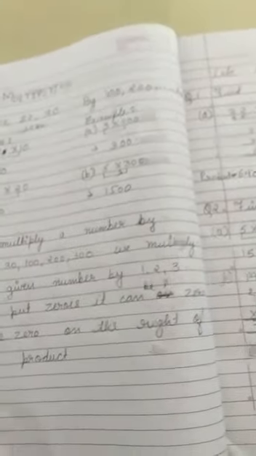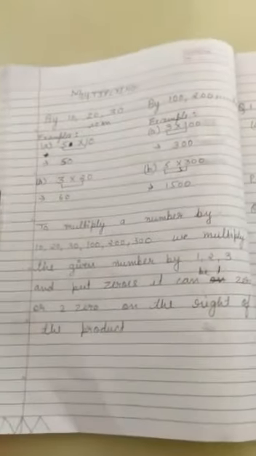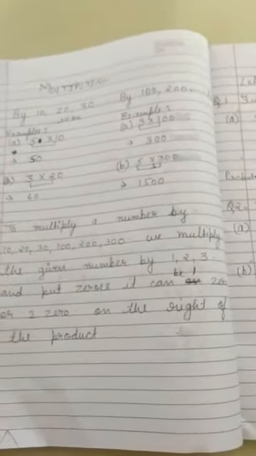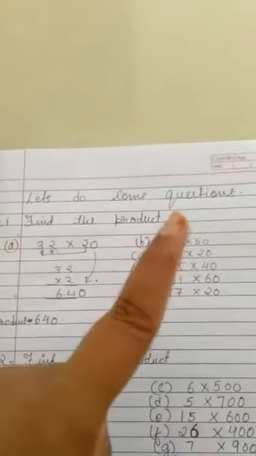Just multiply the numbers 3, 1, 2, 4 with the given number. The answer will be correct, and put the last zeros. How many are available to you? It can be 1 zero, it can be 2 zeros. Put them behind the product. Let's do some questions regarding this topic.